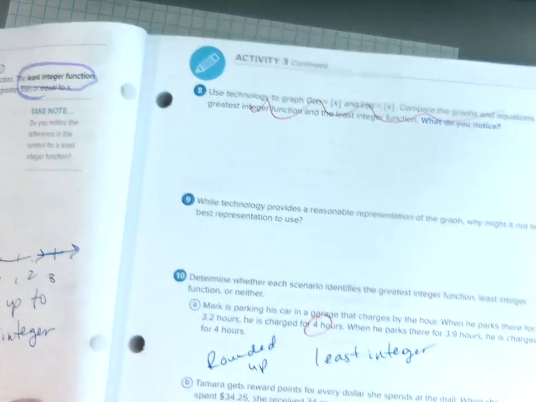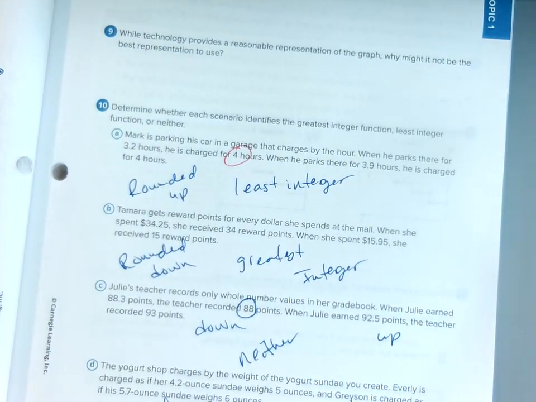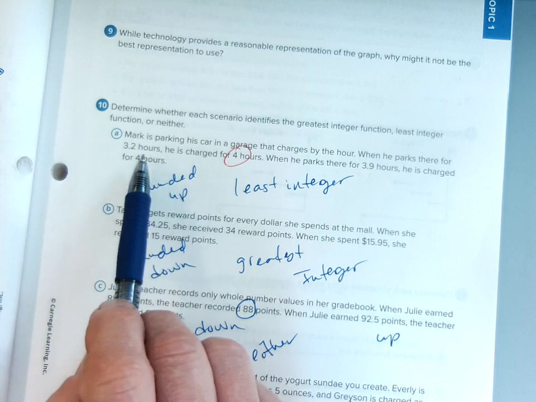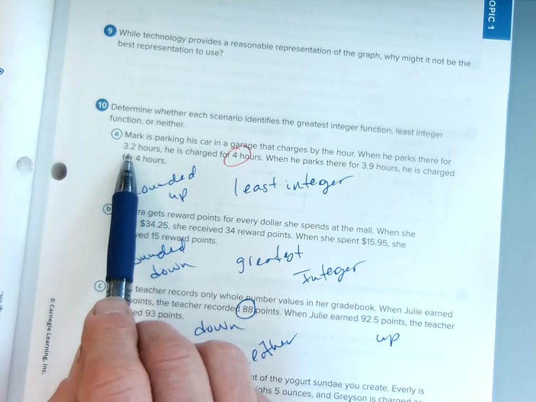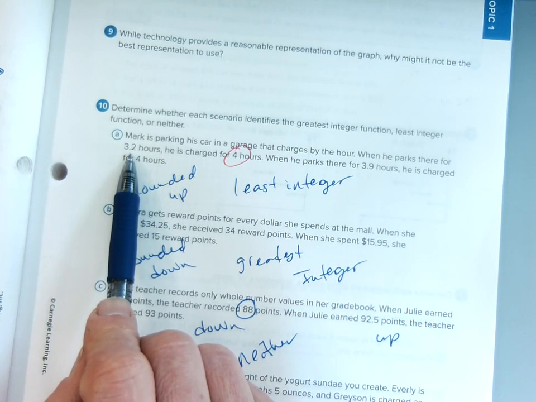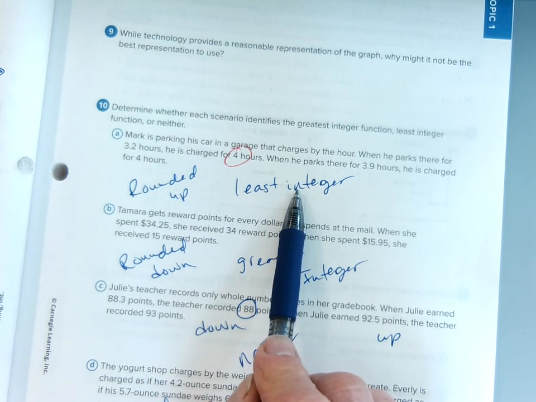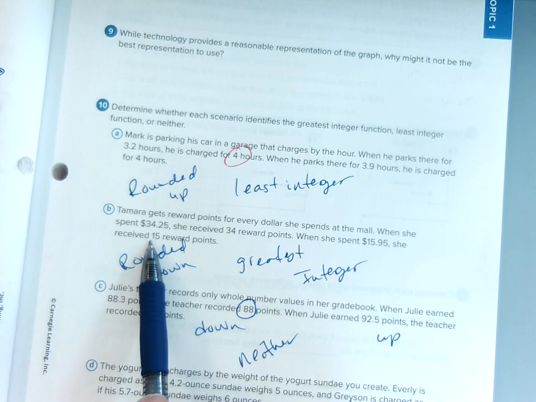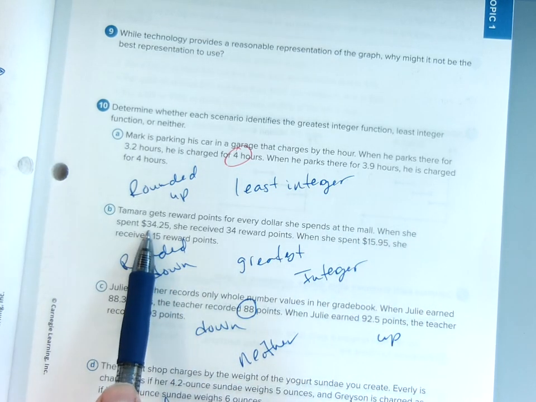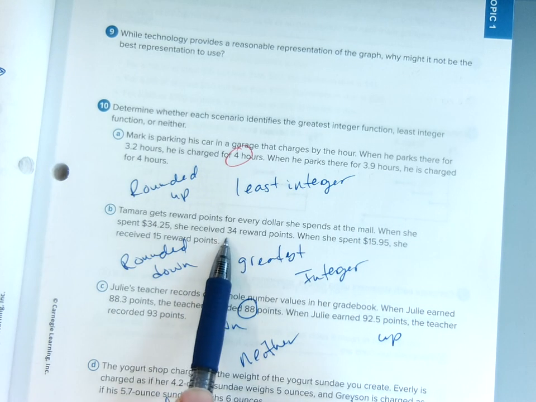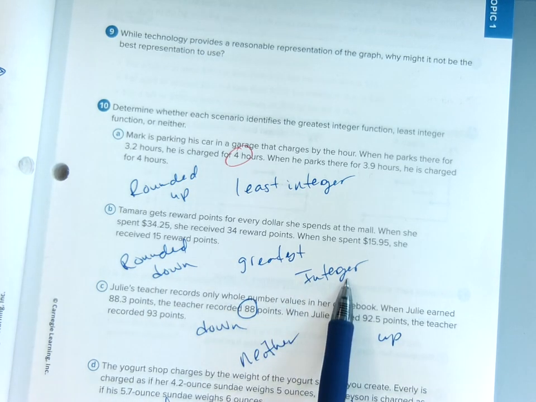Now, let's take a look at 10. In 10, she parks her car for 3.2 hours, but she gets charged 4 hours. So we round it up, so that's a least integer. Remember, it's the opposite. She mails it. It's $34.25, but she gets $34 of reward points, so they round it down. So it's the greatest integer. Remember, it's just the opposite.